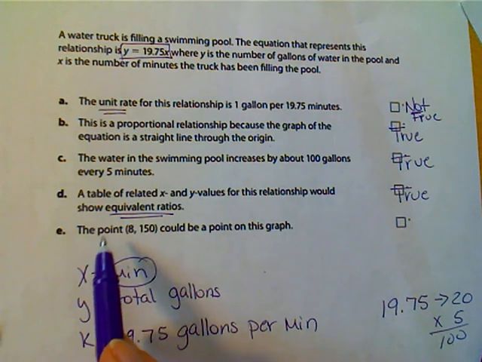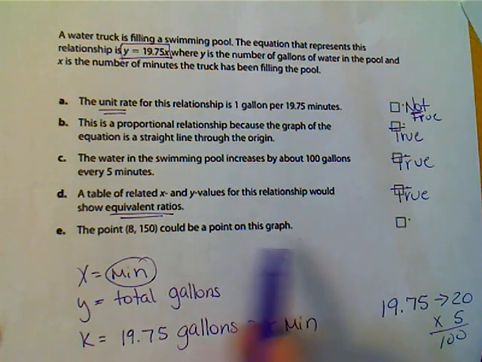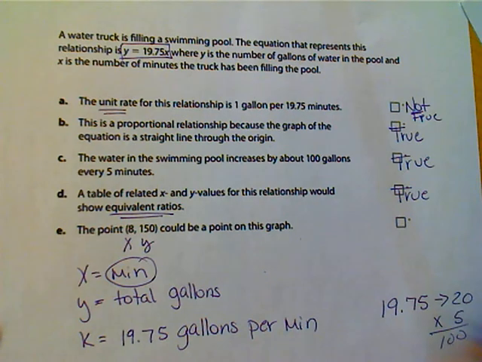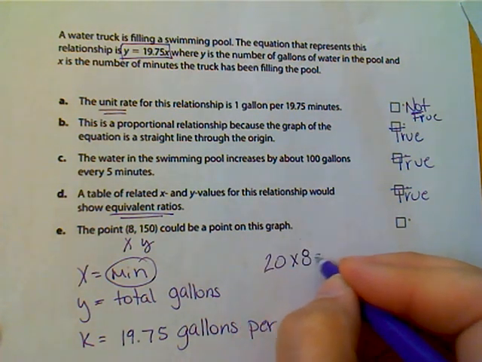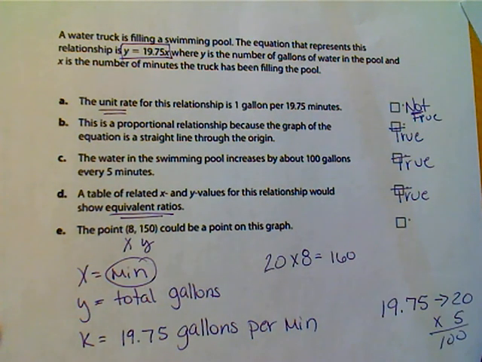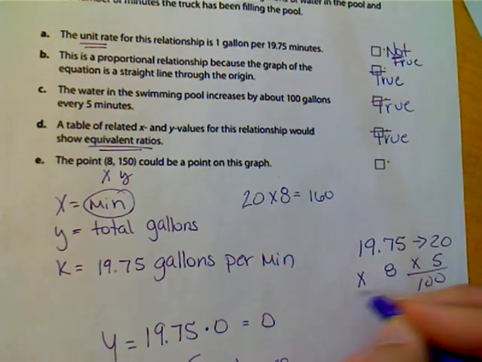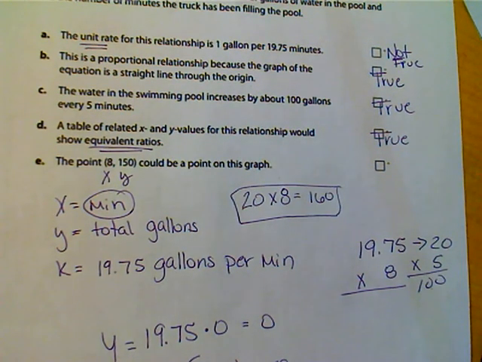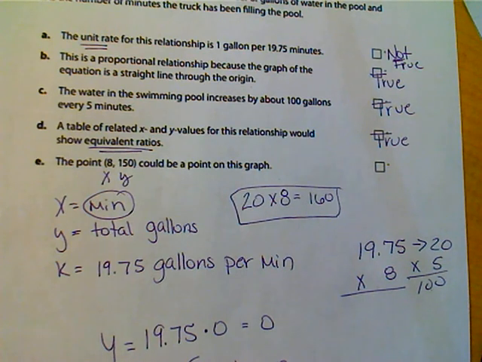Okay. The point (8, 150) could be a point on this graph. So 8 is our x, this is our y. So we know it's about 20. So 20 times 8 would give me what? So that tells me I'm probably going to have to do the math to see if this works. Why did I do this first? If it was way off, then what?